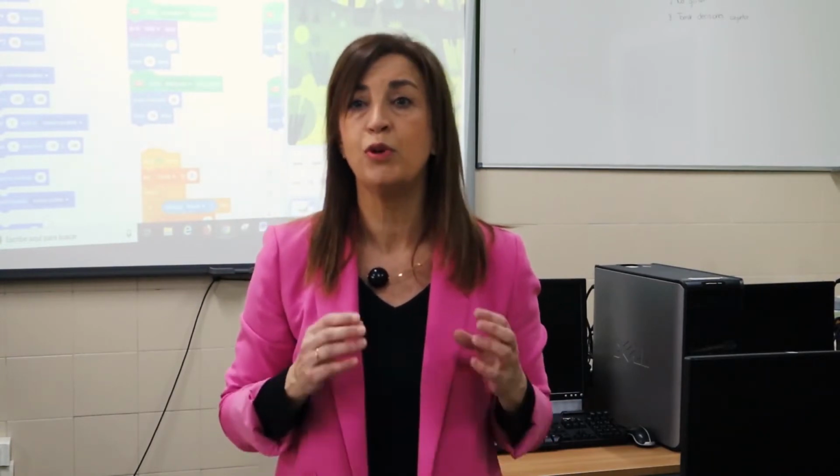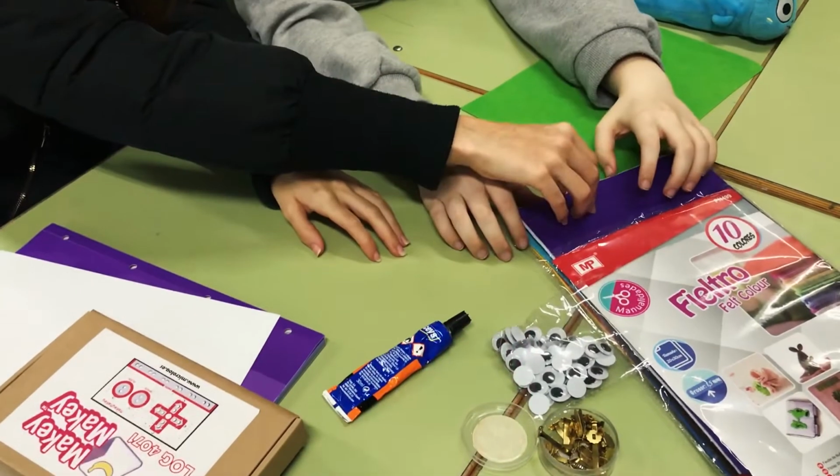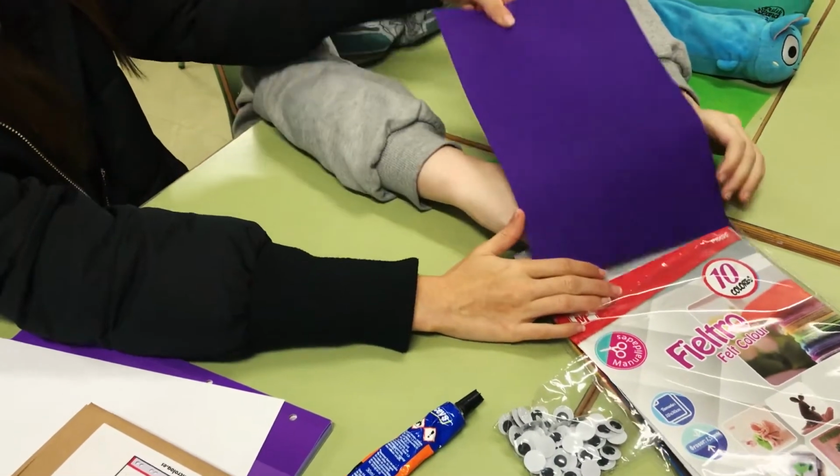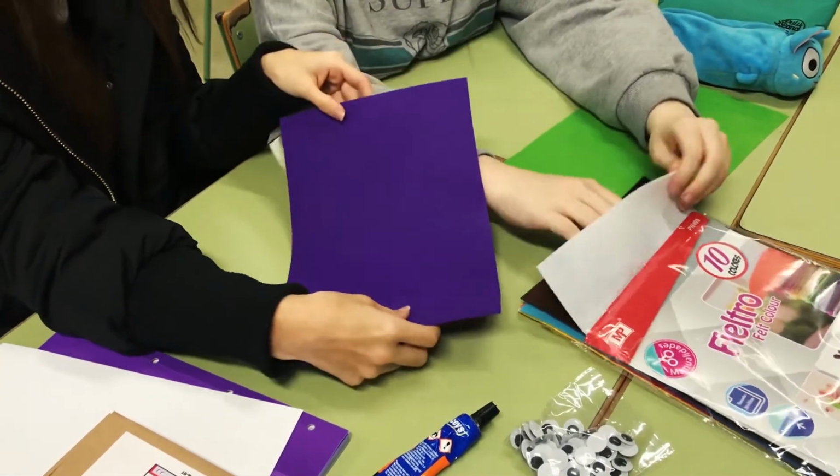The idea here is that the students become real makers and develop their creativity using cheap materials such as book binders, felt colors, foil, nails, thread or scissors. It's really hands-on learning that they have a lot of fun with.